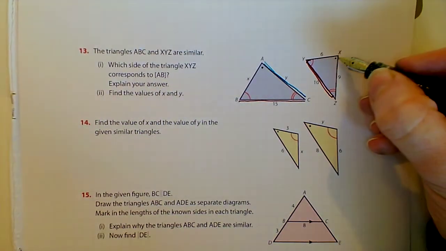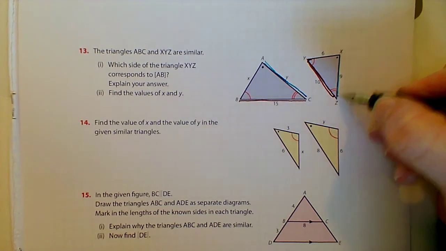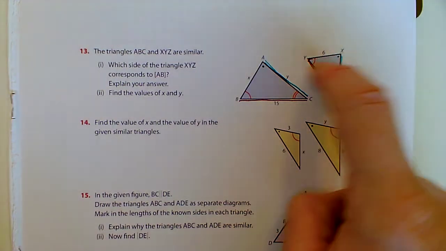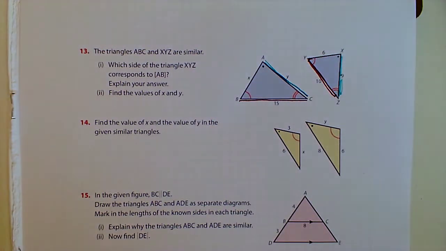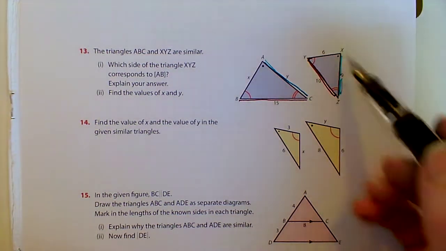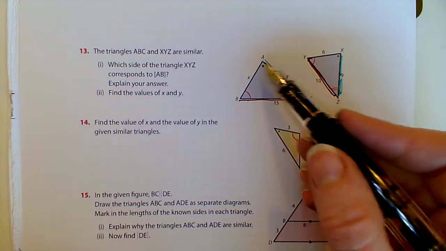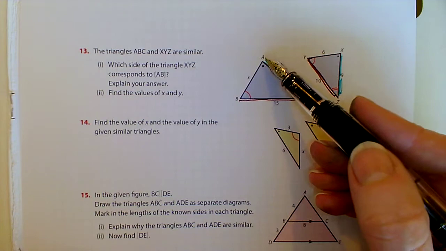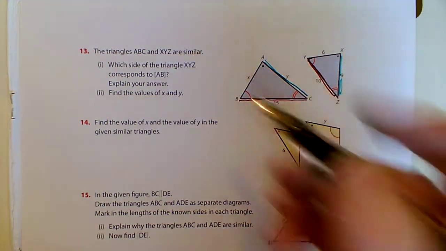So these are also corresponding sides. Make sure it's clear. And I'll leave the other one blank. So the blank ones, the dot and the single line, also corresponding. So they've asked us which side of the triangle XYZ corresponds to AB. They keep picking the one I don't colour in. So it's XY or YX.